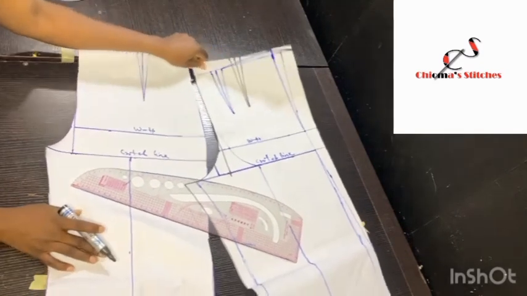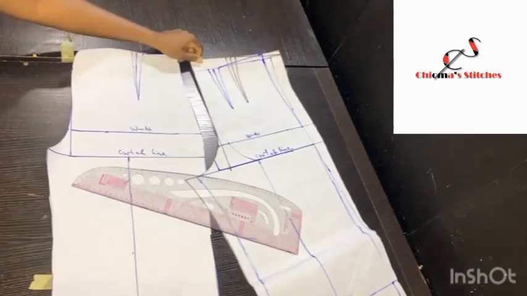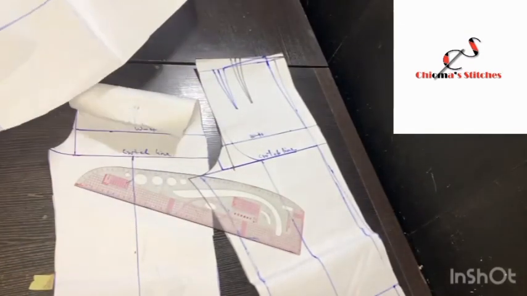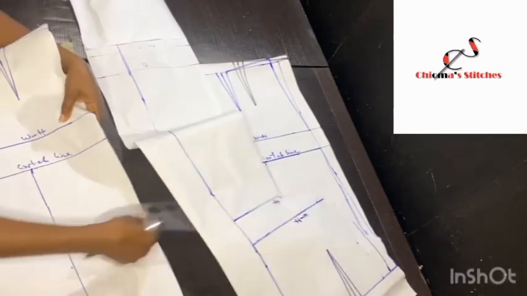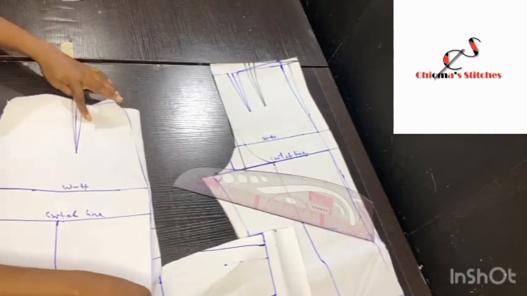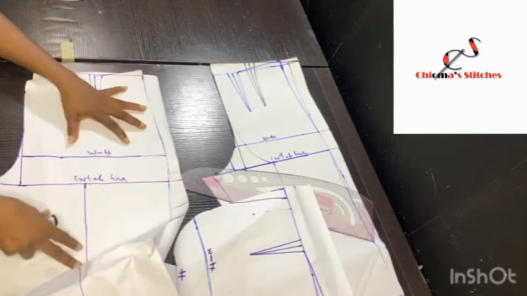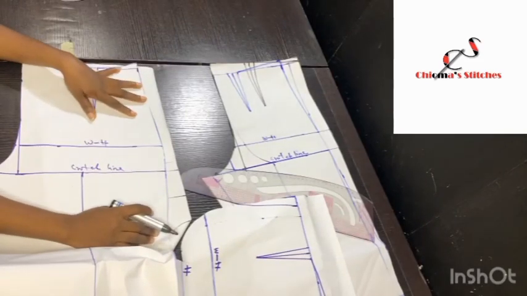Okay, so this is for the palazzo, so we're using it exactly the way it is. Now for me to get the pocket for this, I'm just going to place this paper right here, because I want to trace out the piece I'm going to be using for the pocket.